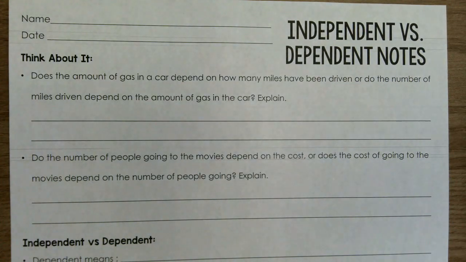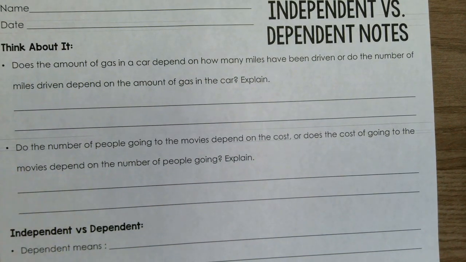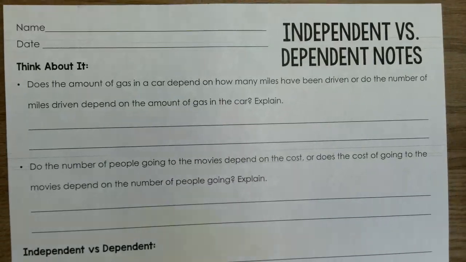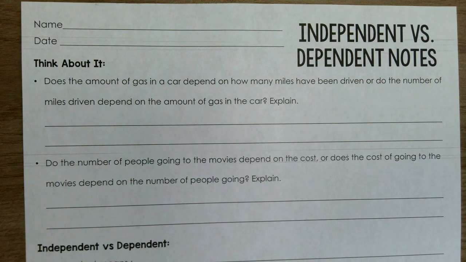We're going to talk about the first part of this, and then we'll talk about what independent variables and dependent variables are, and then we'll do some practice problems towards the bottom. But we're going to start with this. There's really not math involved with this. It's more situational stuff, but there will be math tied into this eventually.